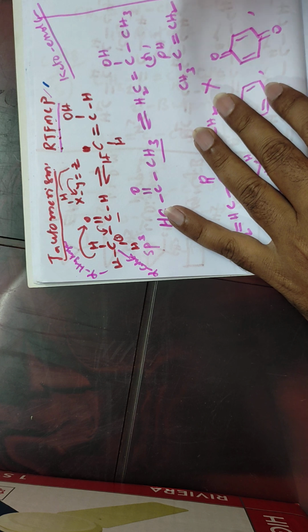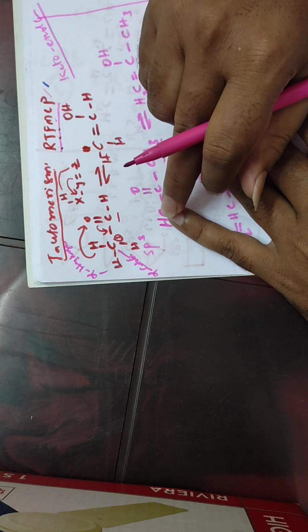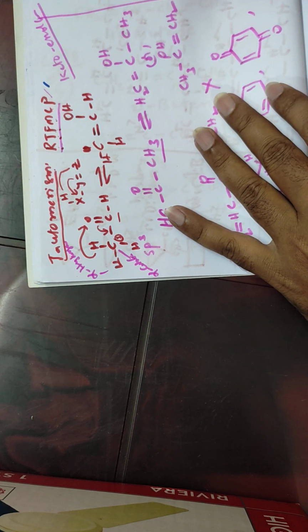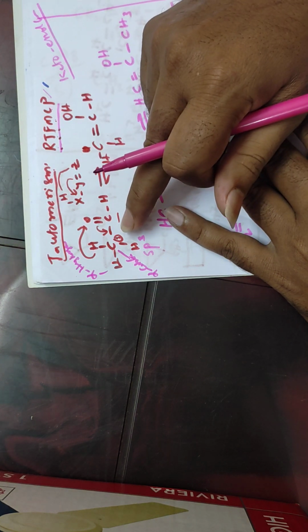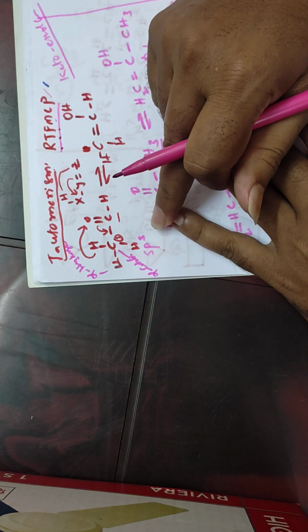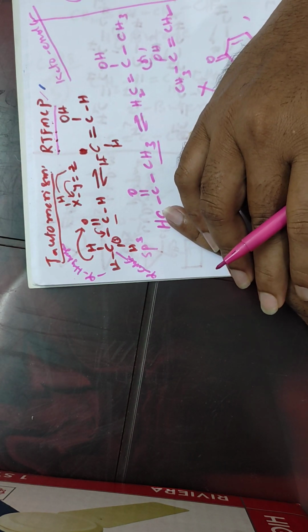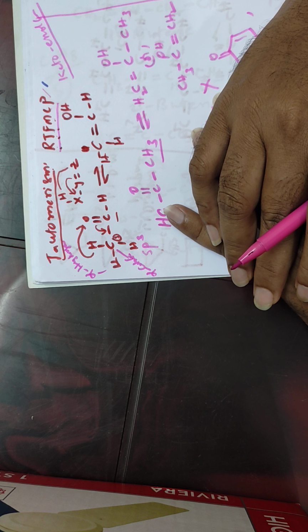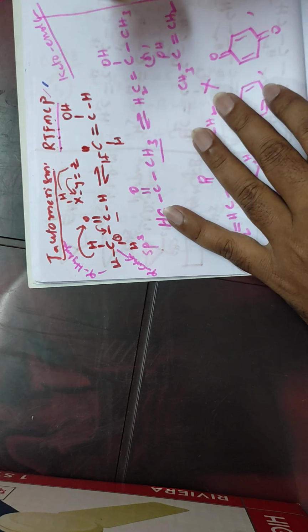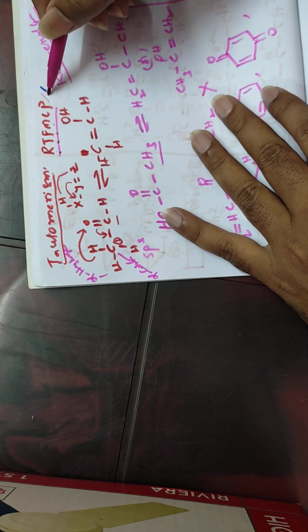Suppose in the examination it is given like that. They have given this compound and ask which isomerism this compound exhibits. Then how do we have to give the answer? Then you have to follow this preferential order.